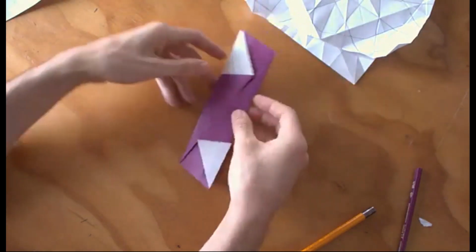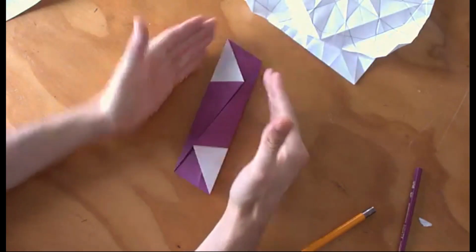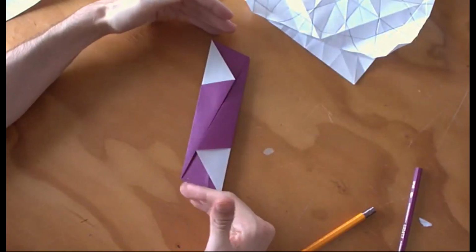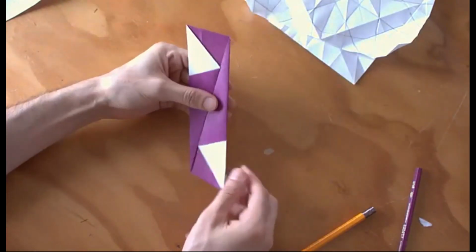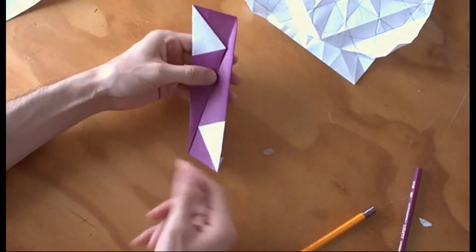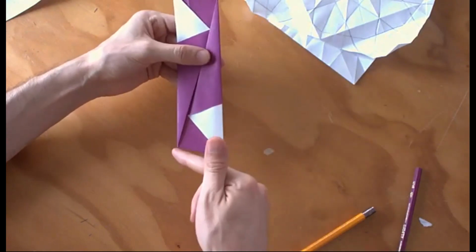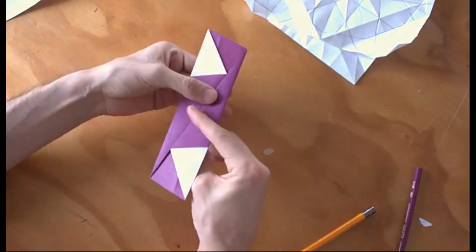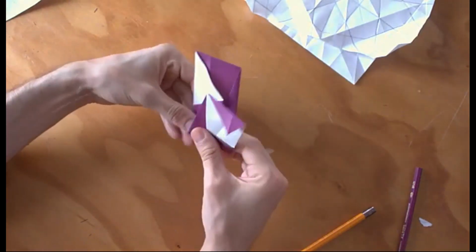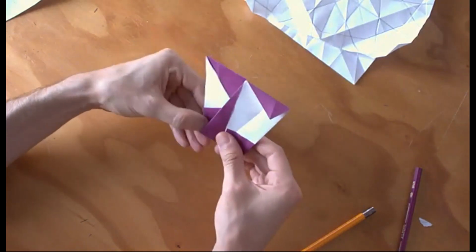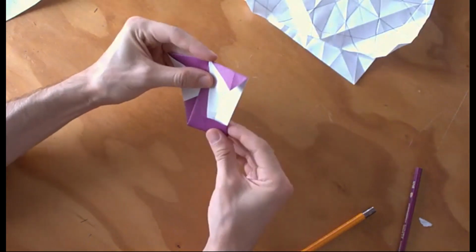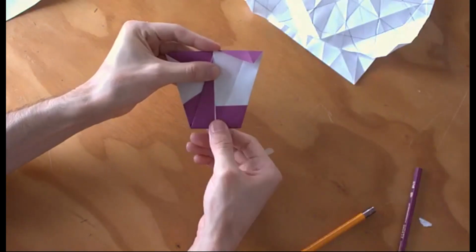So now we have a parallelogram. These lines are parallel and these lines are parallel. And so we have what I call a slit right here. It's like the axis of symmetry, if you will. You're going to take one corner and put it on the top. One corner, and put it on the top. And now you're going to have this trapezoid looking thing.